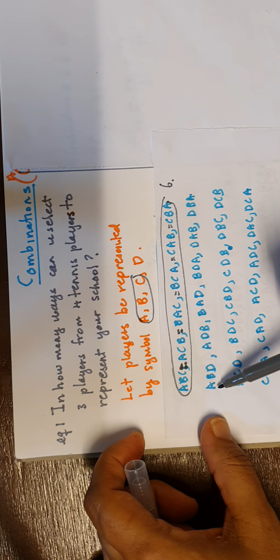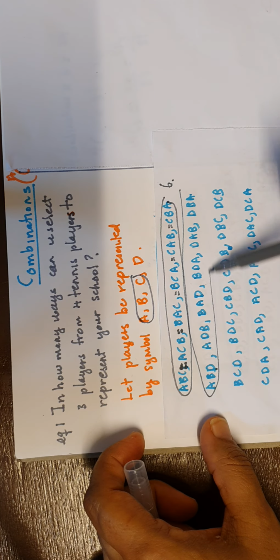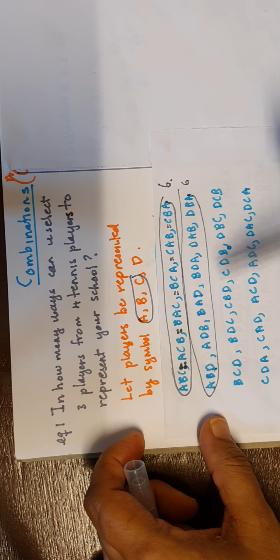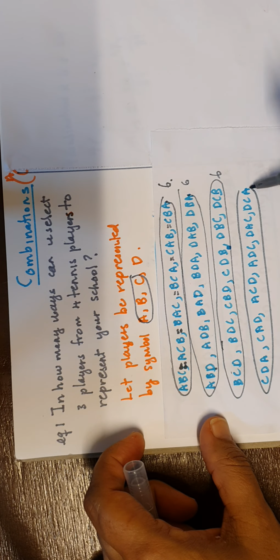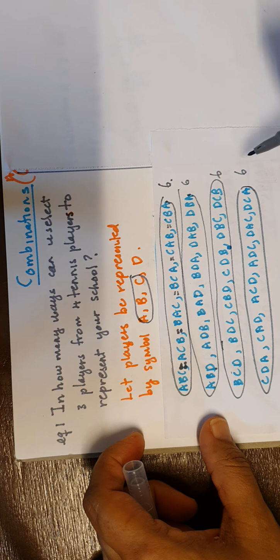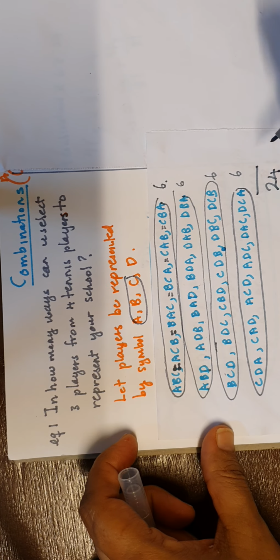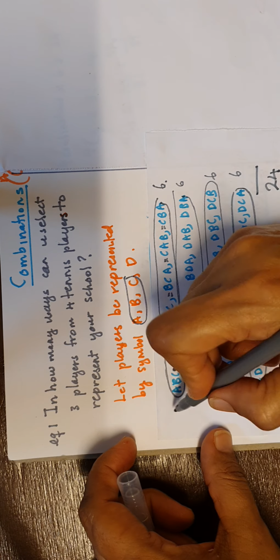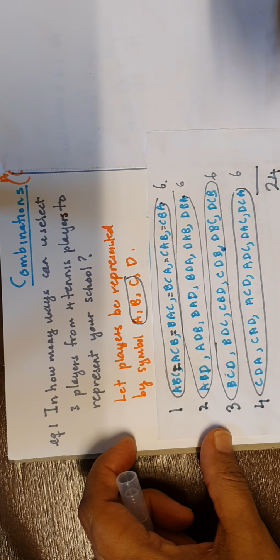When I take a combination of A, B, and D, I can also have 6 arrangements. Combination of B, C, and D, I can also have 6 arrangements. Combination of C, D, and A, I can also have how many arrangements? 6 arrangements. If you look closely, I have got 24 arrangements, but I only have 1 combination, 2 combination, 3 combination, and 4 combination.